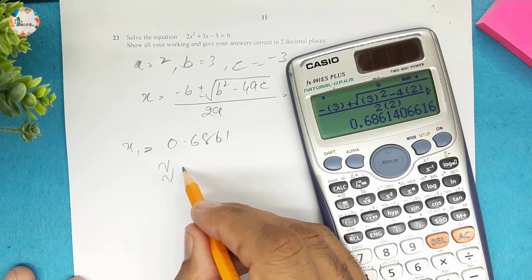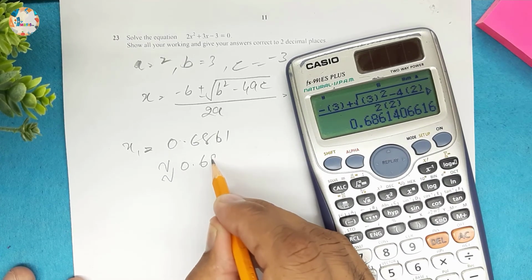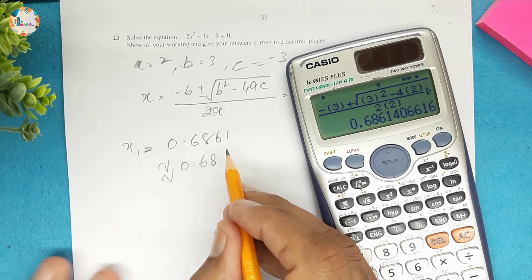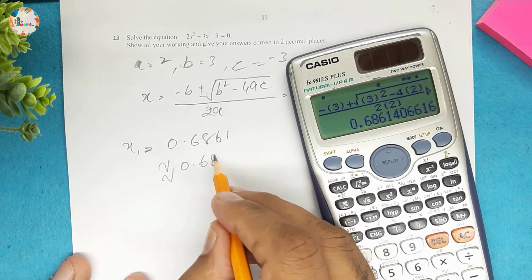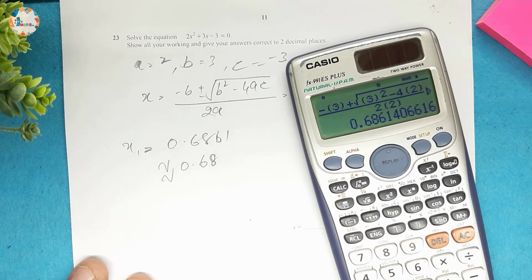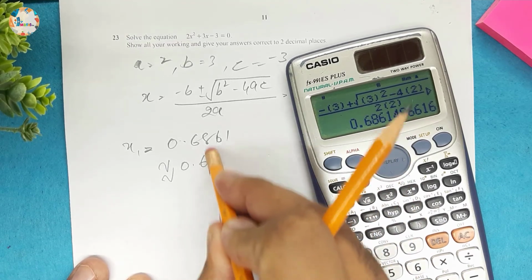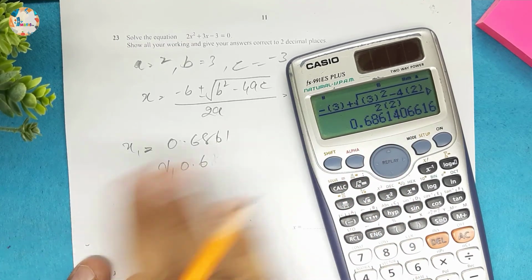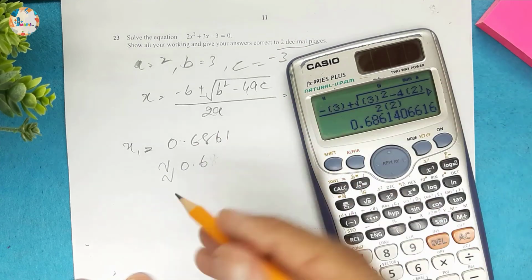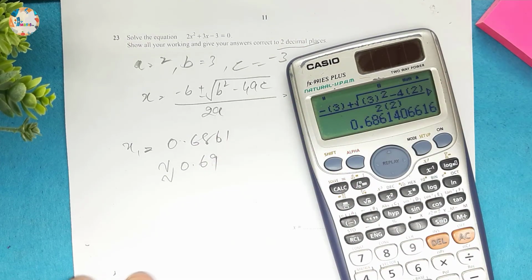So approximately this will be 0.68969. Basically you can write 0.69 or 0.686 or whatever. Because they are saying up to 2 decimal places, I'm rounding up to here.